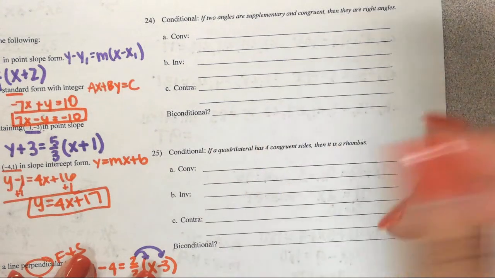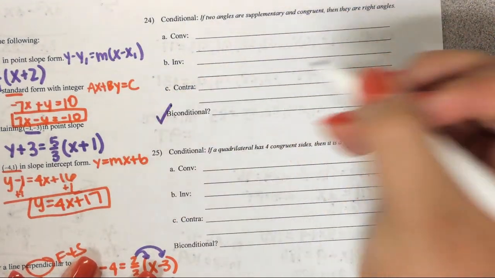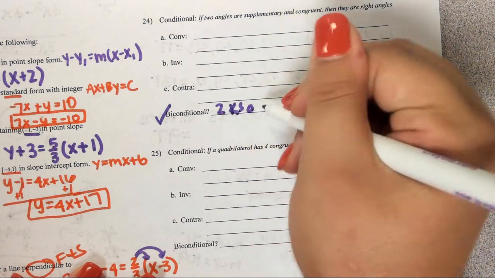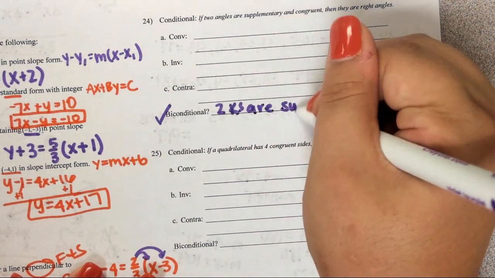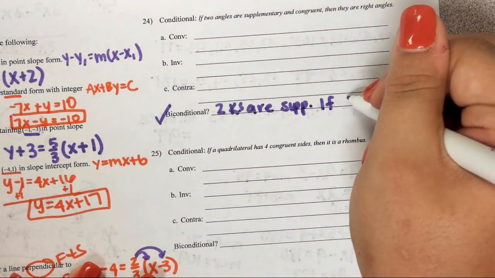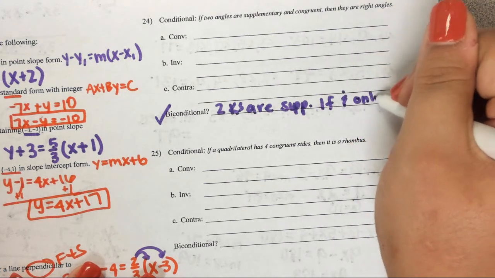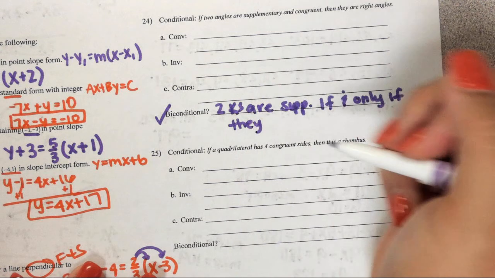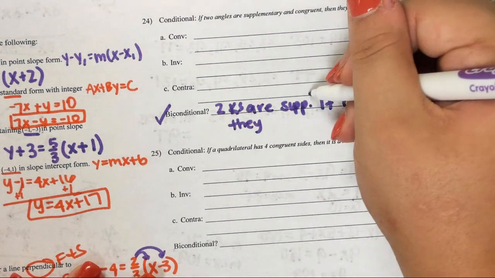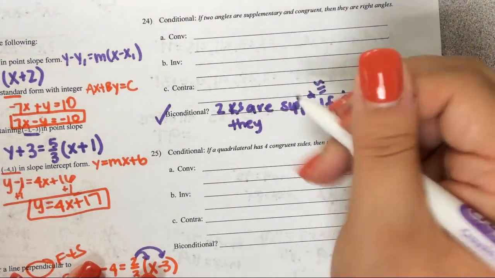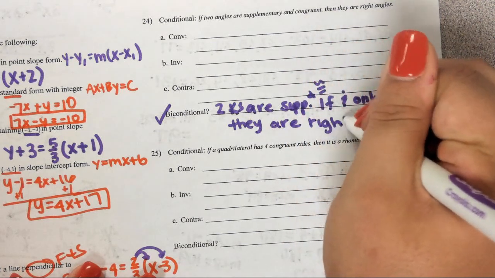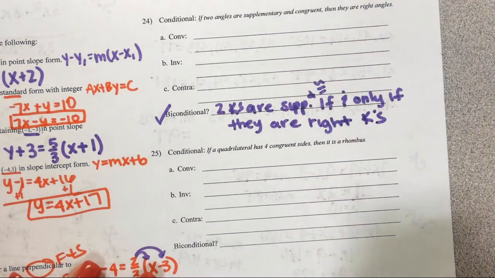For this one is a biconditional, so the way you would write it is two angles are supplementary if and only if they are supplementary and congruent. Sorry, I didn't see that. If and only if they are right angles.